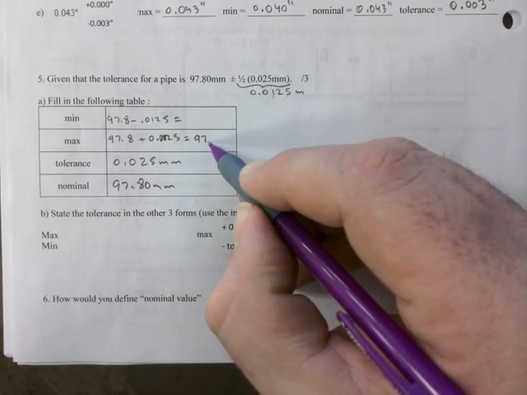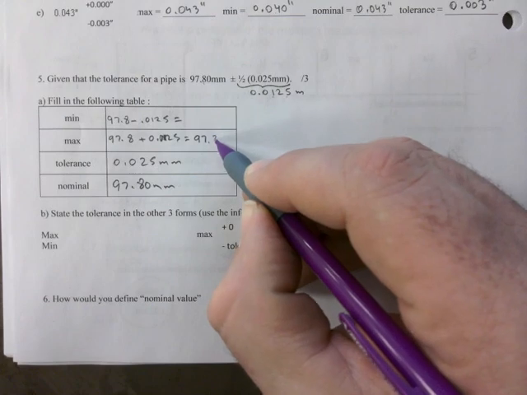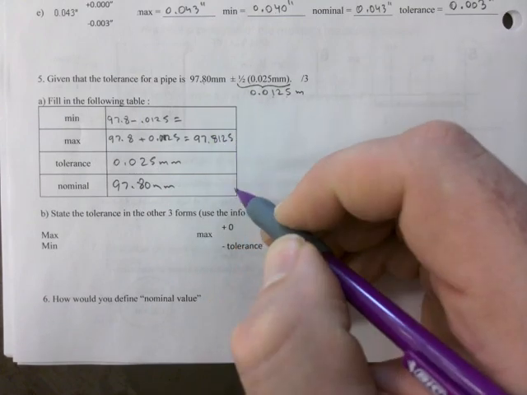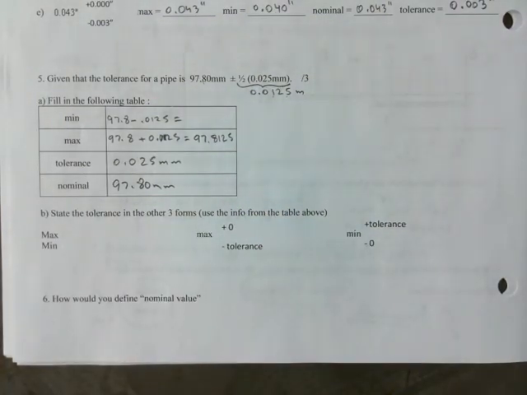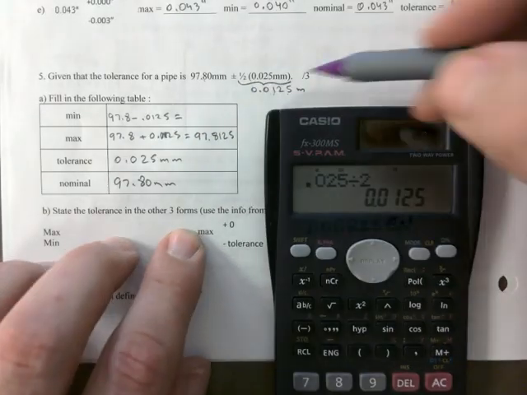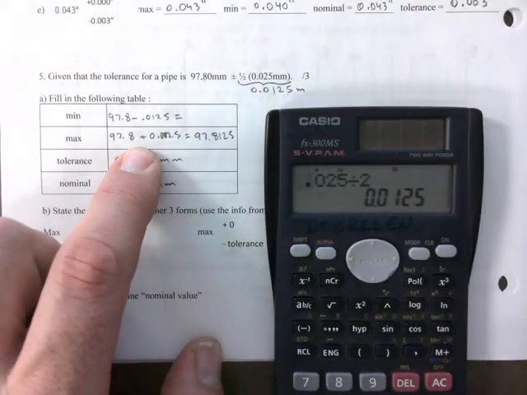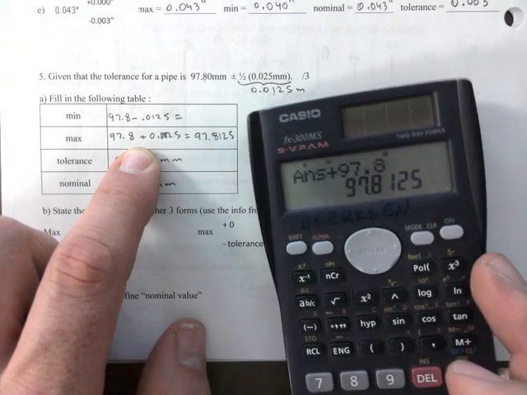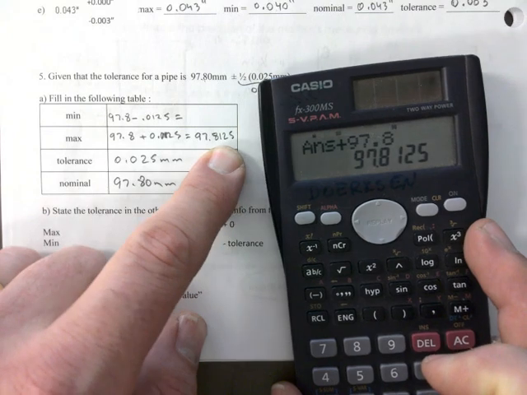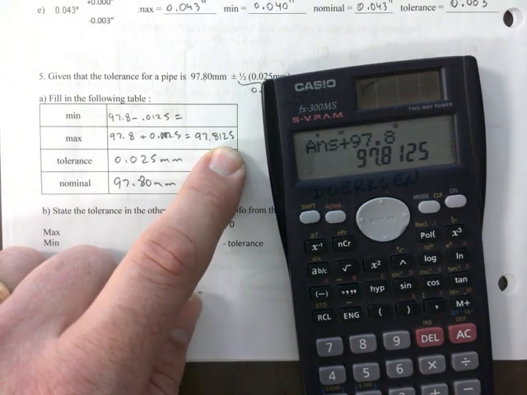So that would be 97 point, isn't it 8125? Or did I get it wrong? Right, because if I go plus 97.8, it's 8125, right? So we've got to be very careful with our decimal place values, right?